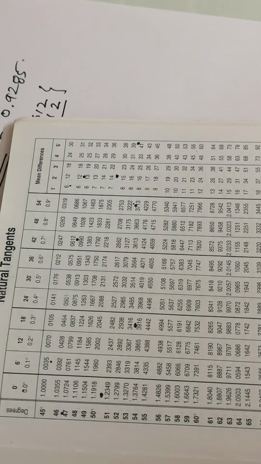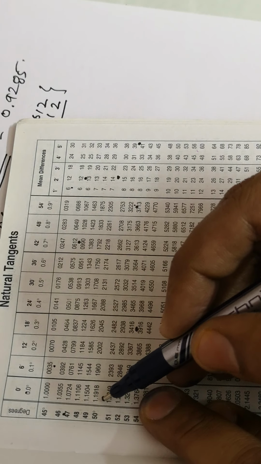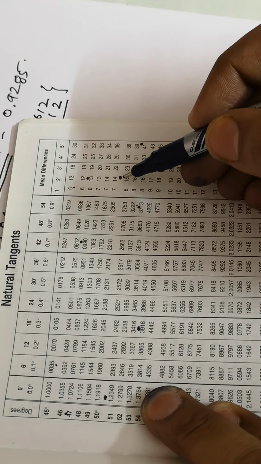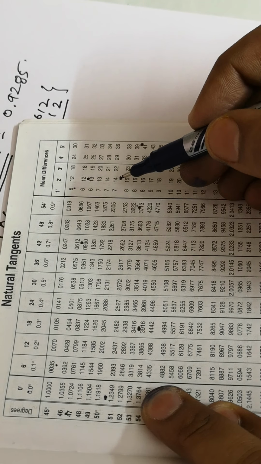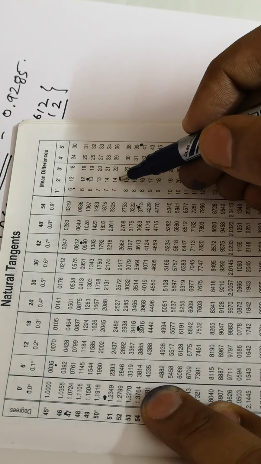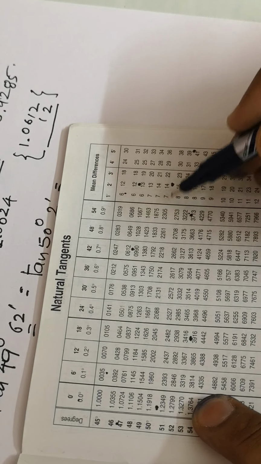So for the 2 minutes, first of all I will take 0 minutes and then add 2 to that. I have 1.1918, and then the difference would again be 2. So I can now have 2 minutes. So my task is ready, 50 degrees and 2 minutes. So for 0 and 2, at 50 degrees, I take this value 1.1918 and 14 would be added.